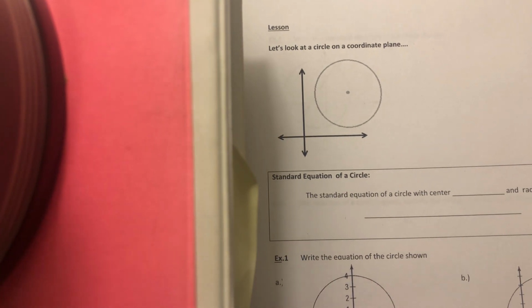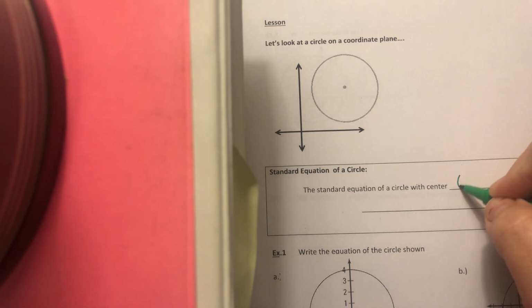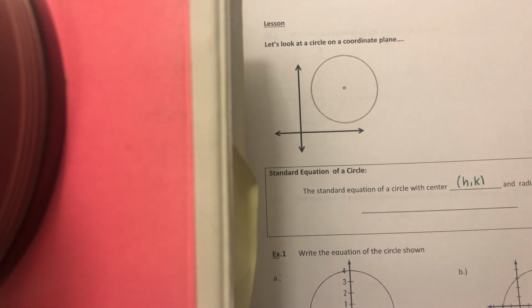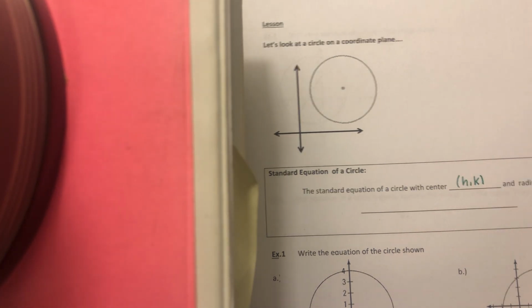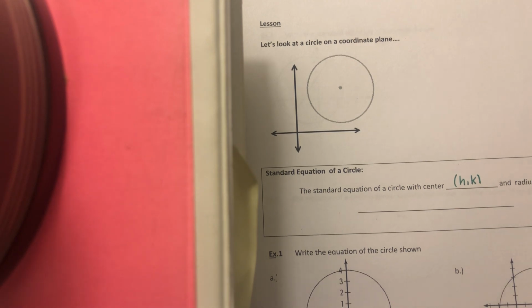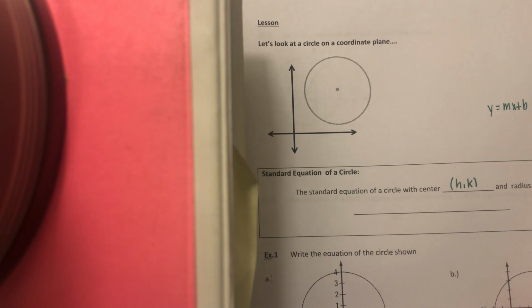I don't know if you've seen this before, the standard equation of a circle, but we always call the center (h, k). I don't know why those letters, some mathematician back in the day picked those letters. The radius is r. And just like, for example, we know that a line is y equals mx plus b, right? That's slope-intercept form, or it's ax plus by equals c.